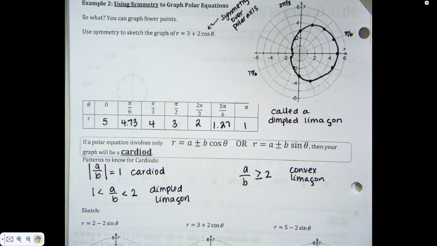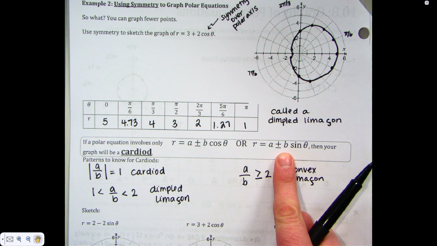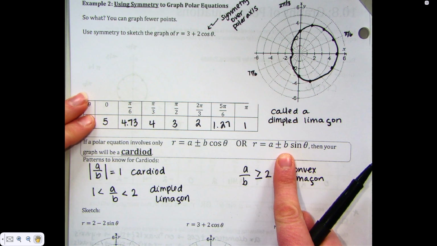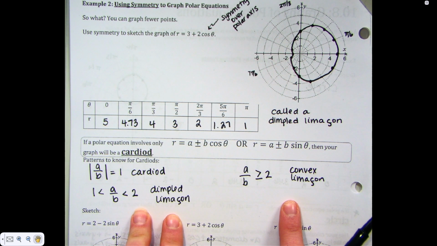But in general, a couple things to know about cardioids. First of all, it's nice to know that this form means you're going to get one. It gives you an idea of how it's going to graph. A fallback is always just plot a whole lot of points and connect the dots. And if you know that it looks like a cardioid, you'll be able to connect them a little bit better. But there are some cool rules for these guys.